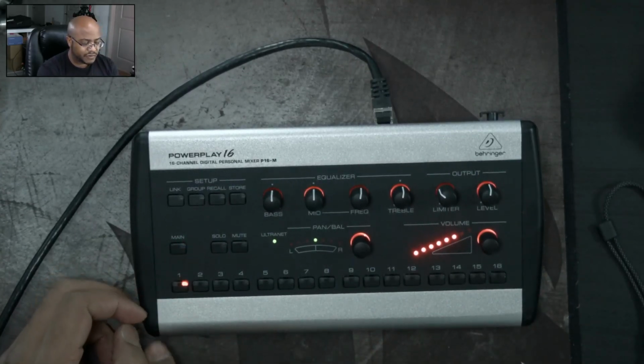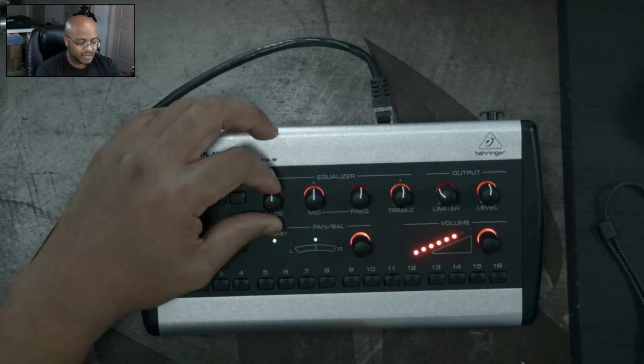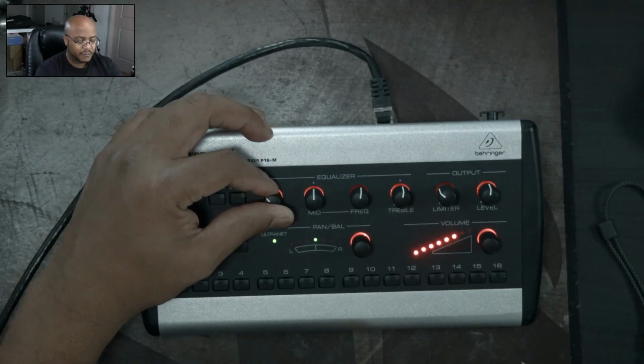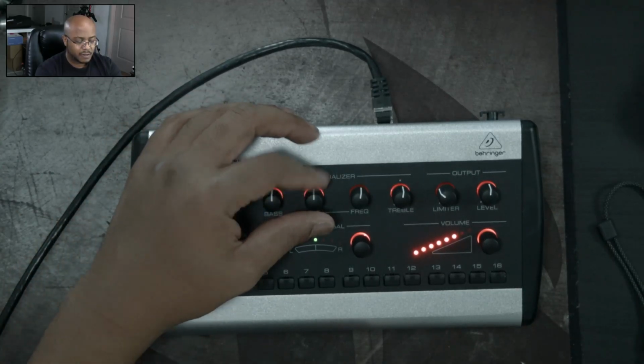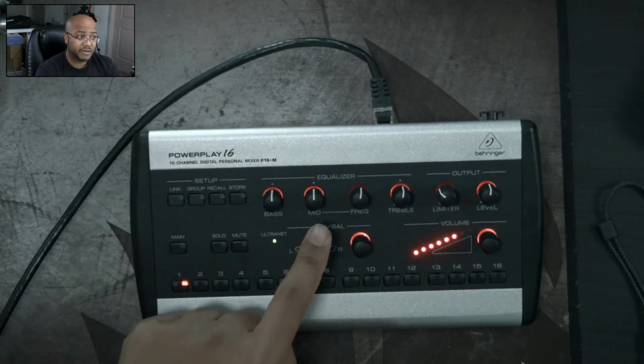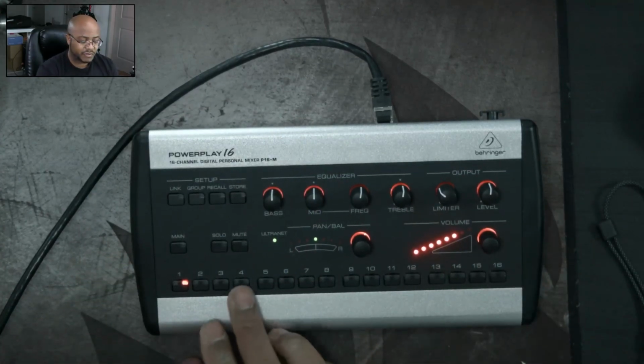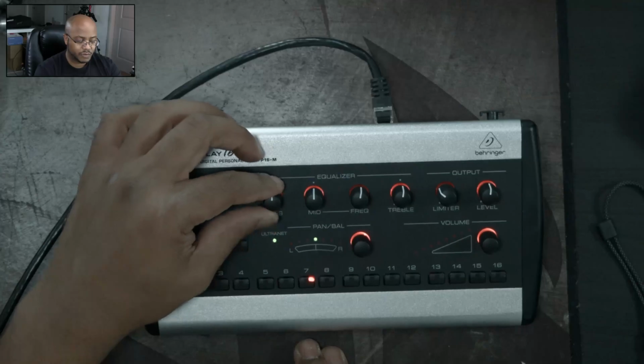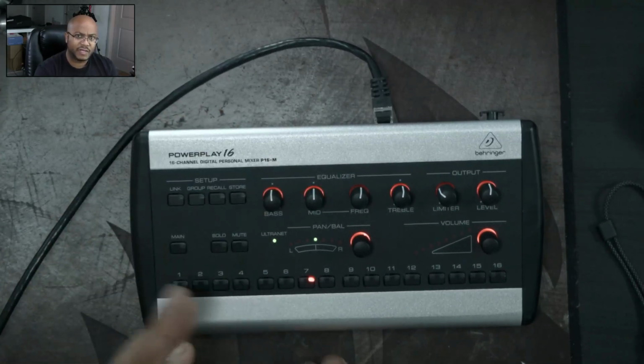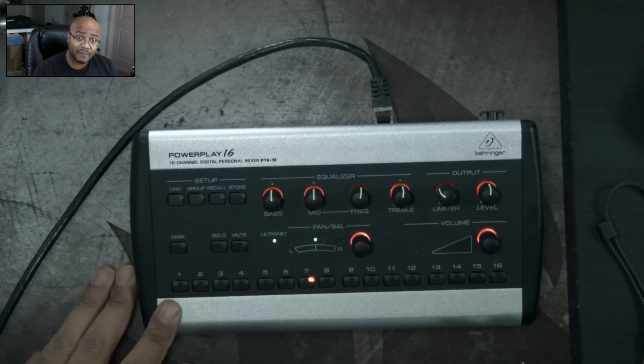Now, for each individual channel, we can change settings for our bass here, for our mids, which has 2 frequencies to it here that you can adjust, and your treble. So you can do that for each individual one, and they are set for each channel once you have the channel selected. Hopefully that helps you use this. And if you have any other questions, let me know down below.